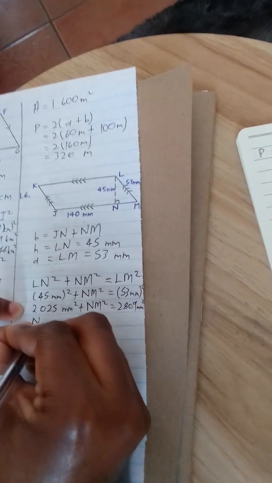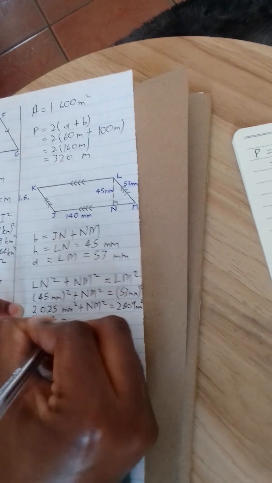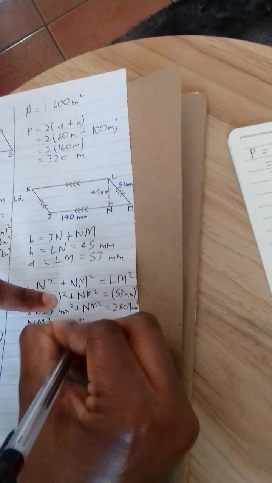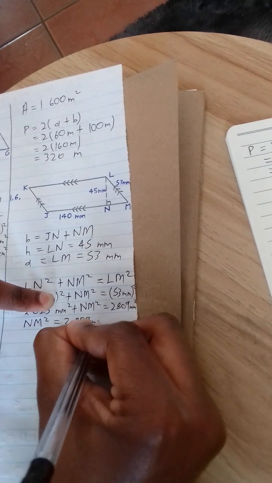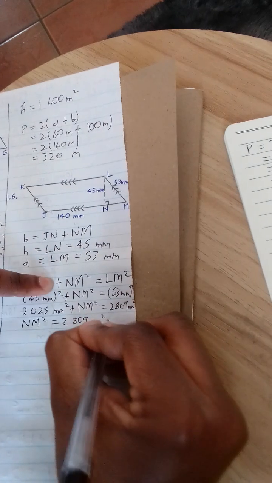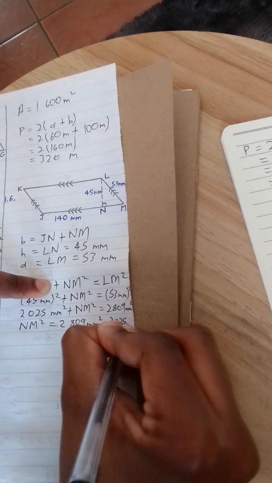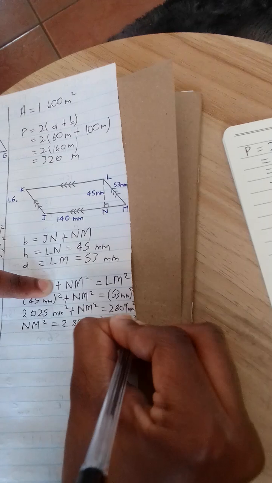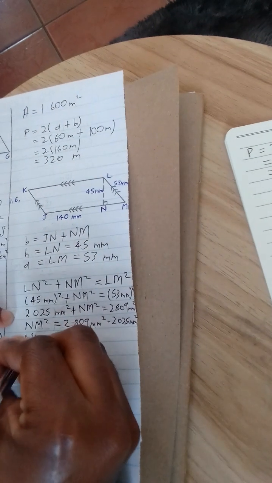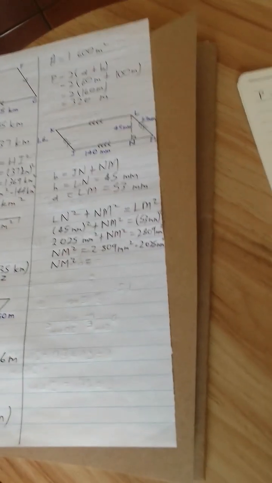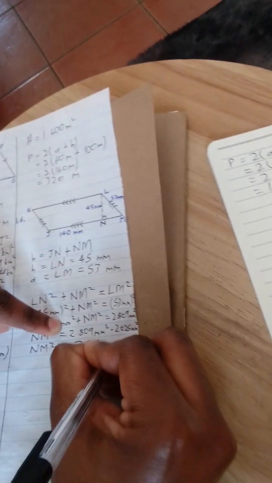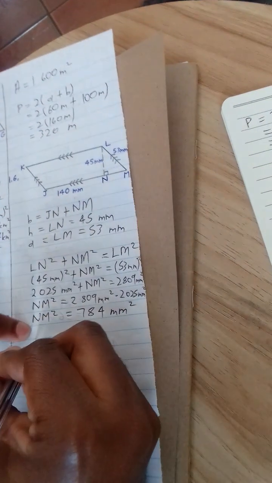So NM squared is 2809 minus 2025, which is 784 mm squared.